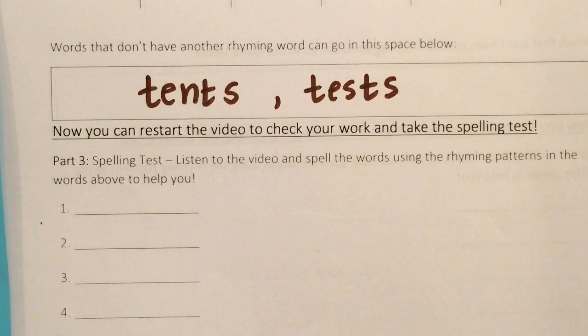Number 3 is the word dent. The accident caused her to put a dent in her car. Dent. Look up above for a word that rhymes with dent. Use that spelling pattern or that rhyming pattern to help you spell the word dent. Remember, for this lesson, the only vowels that are being used are the vowels E and O, so I shouldn't see any other vowels being used in the spelling test. The only vowels should be E's or O's. Eh like elephant or ah like octopus.